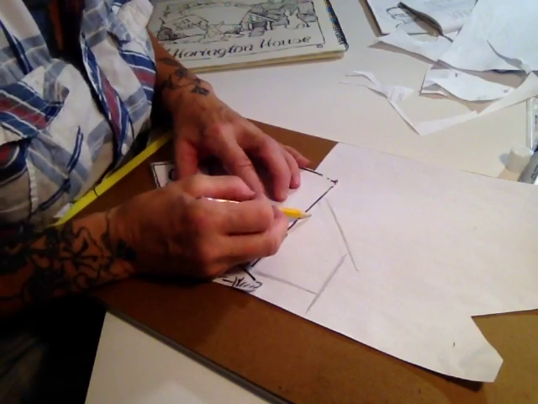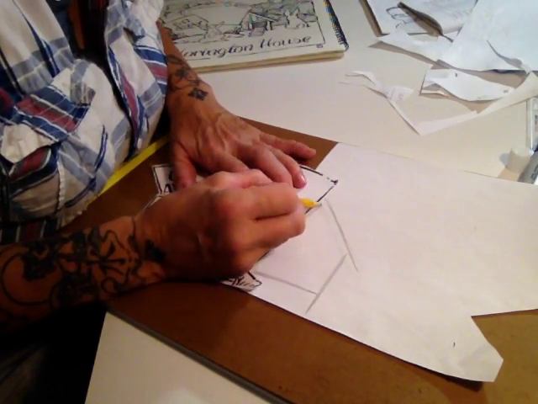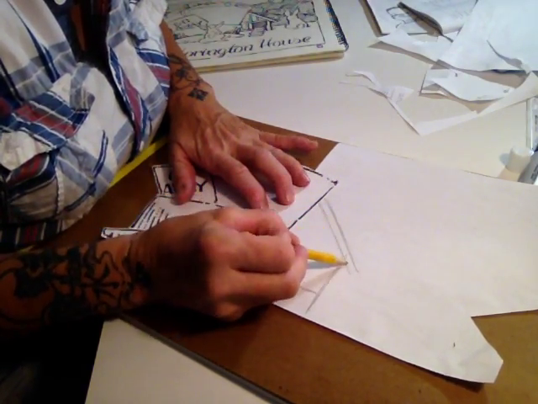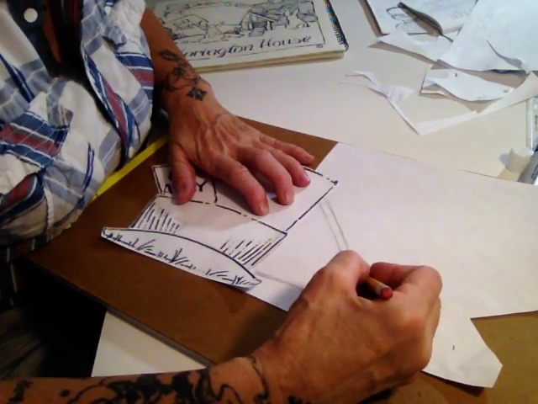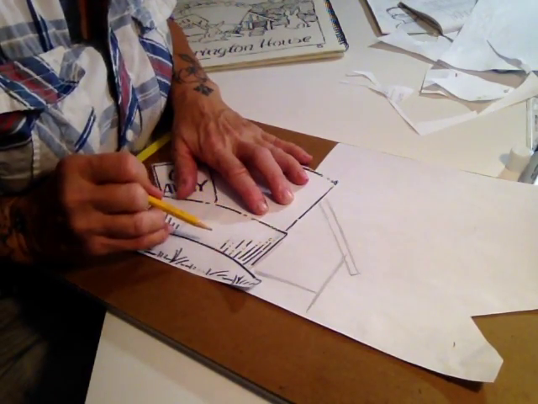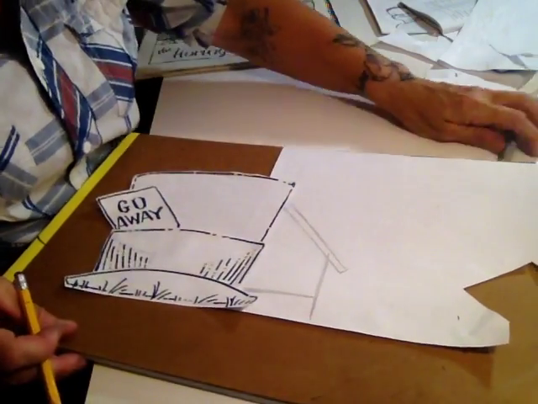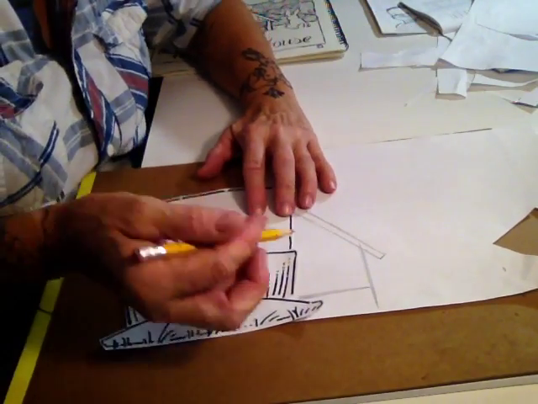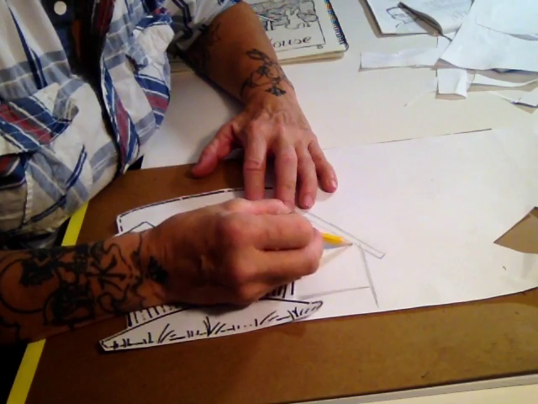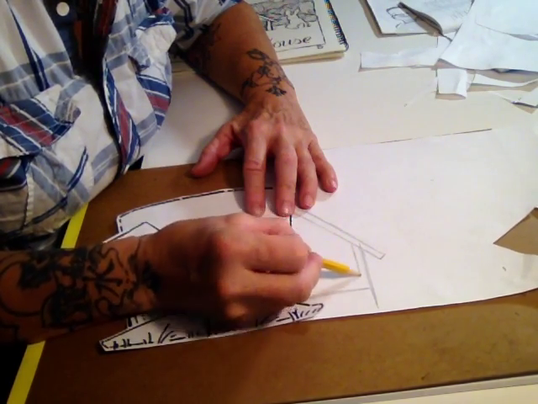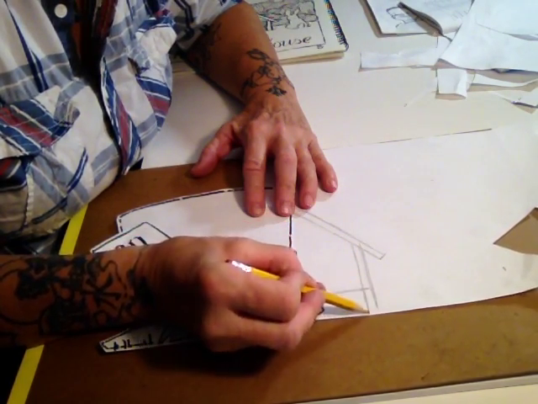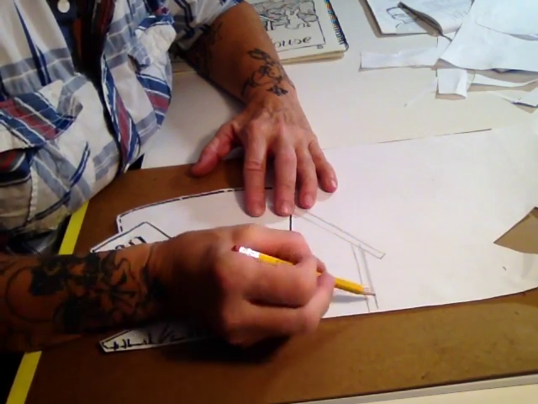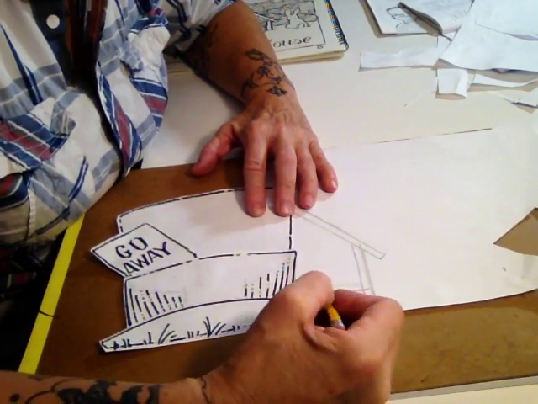Almost like a chicken house. Second line right there for the roof. Okay. And I'm going to draw second line here. Bring it down to the ground. Second line here.